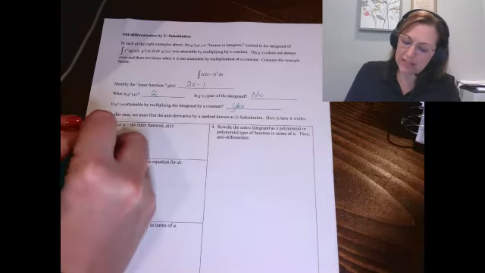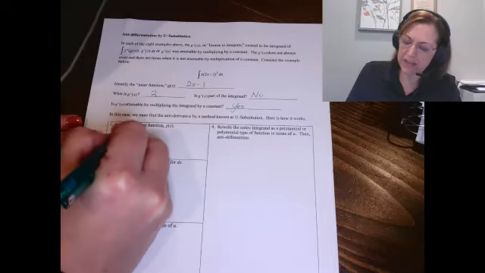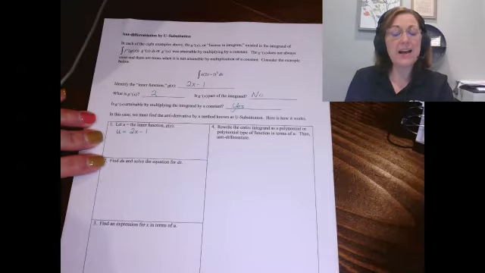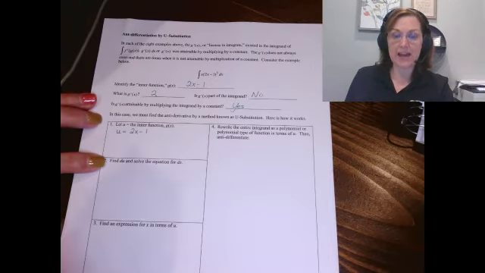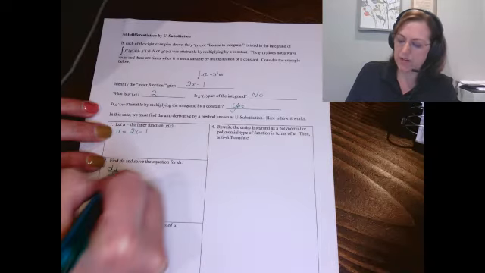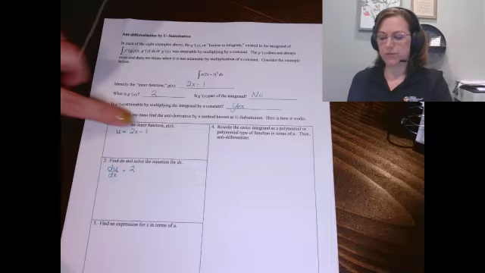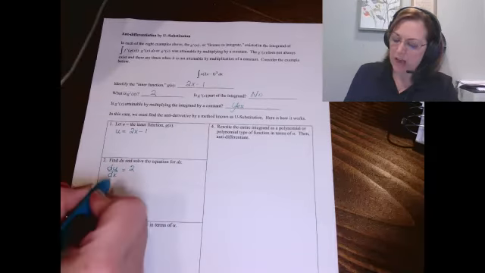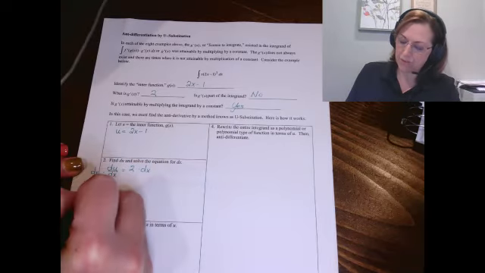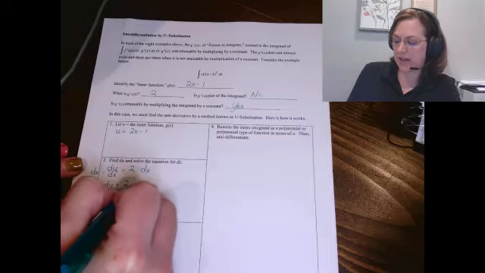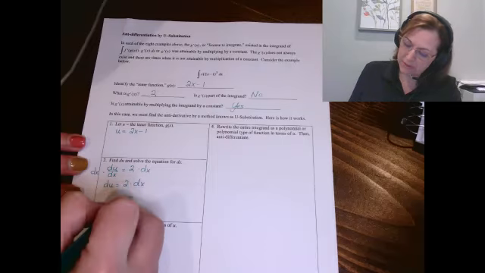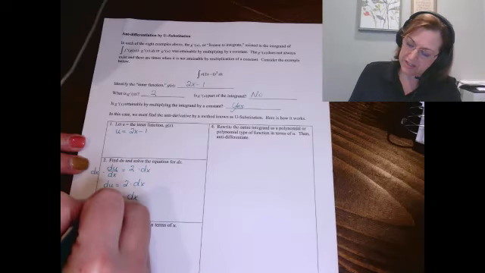We would have to do something with that. Okay, so let's let u be the inner function, 2x minus 1. We want to find du and solve for dx. So the derivative, du/dx, would be 2. The derivative of 2x minus 1 is 2. I'm going to multiply both sides by dx. So I've got du equals 2 times dx. Then I want to solve for dx. So I'm going to divide both sides by 2. That gives me dx equals du over 2.